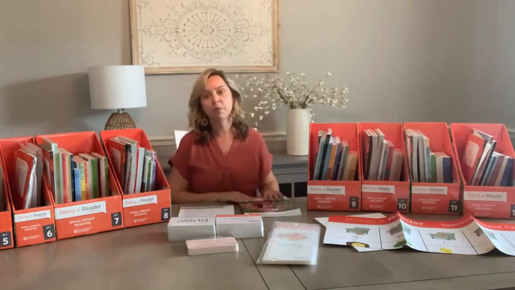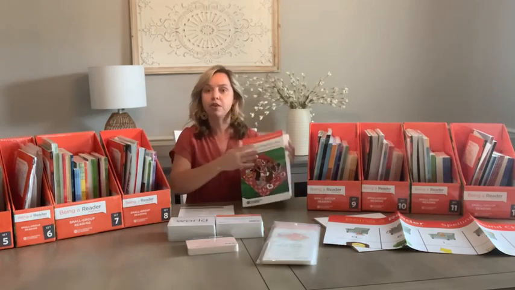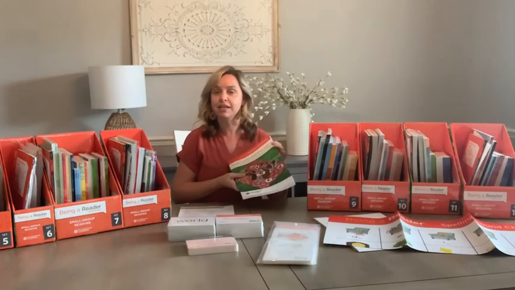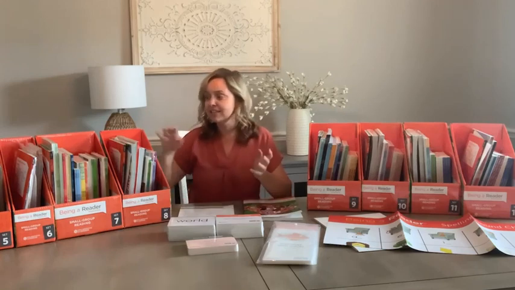So these are your physical materials, but you also have a wealth of resources available for you on the Learning Portal. On the front page of your implementation handbook is a QR code that you can scan to get started and create an account on the Learning Portal. There are so many resources available to support you, including reproducibles for teachers and students, assessments, and digital teacher's manuals.